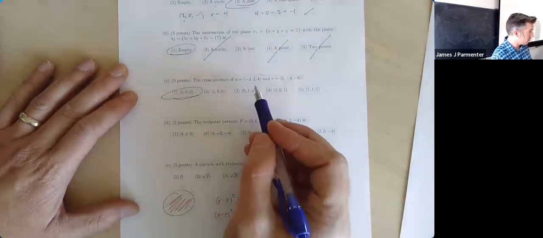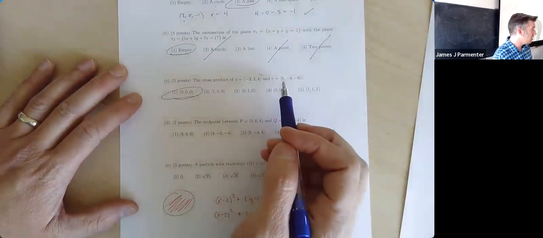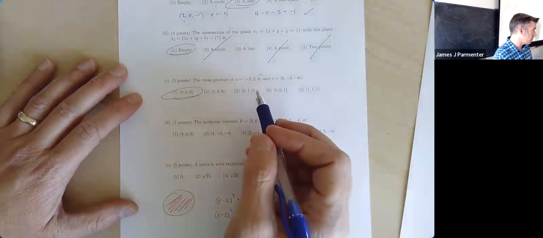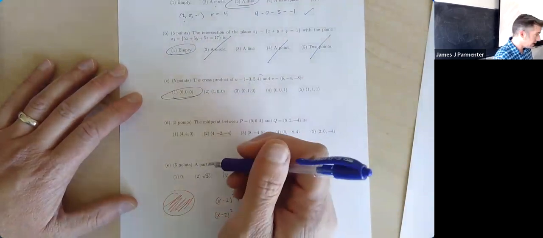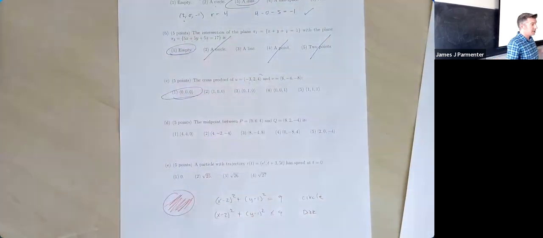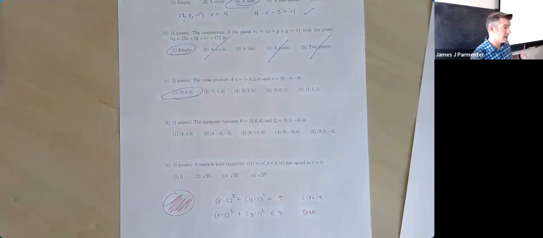We could do the math, but we don't have the time. But if you actually take the cross product of these two vectors, you will get 0i plus 0j plus 0k. And parallel, just like perpendicular vectors always have a 0 dot product, parallel vectors always have a zero cross product, which makes sense if you think back to that sine cosine question, right?